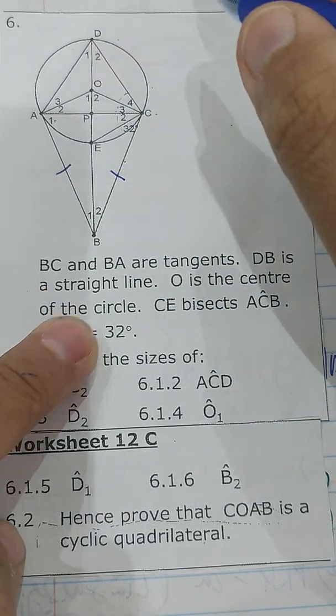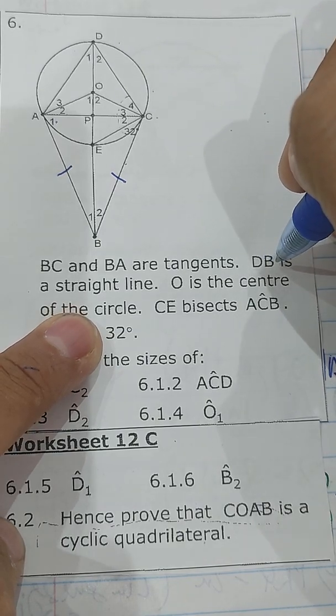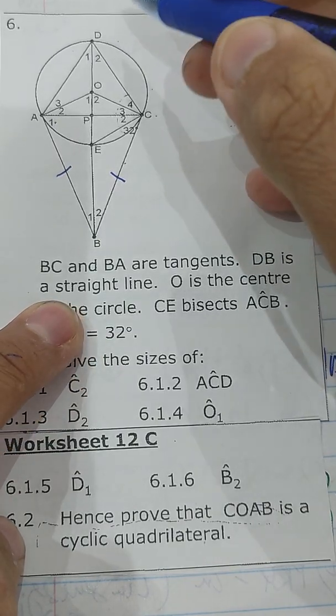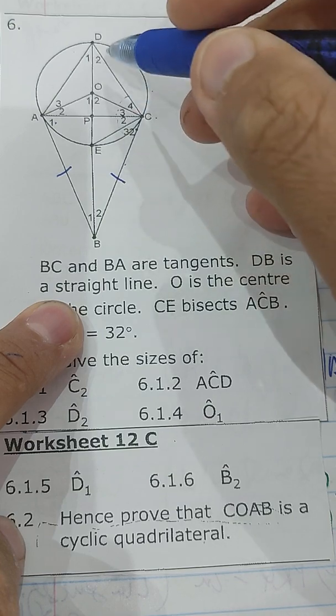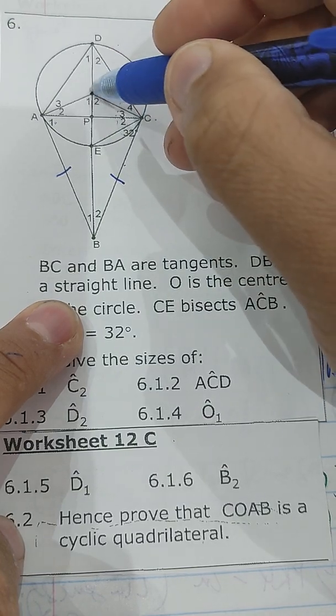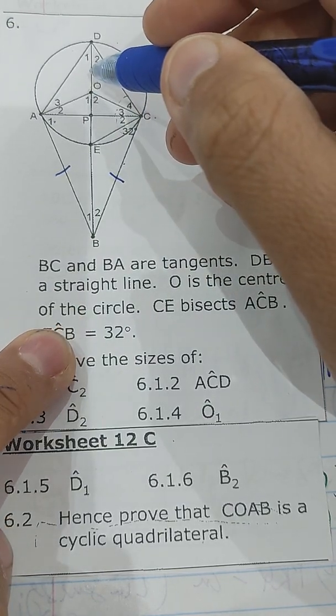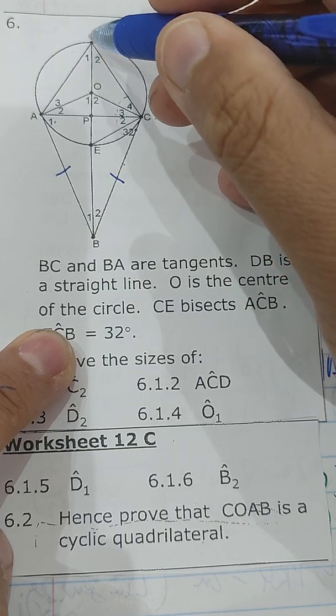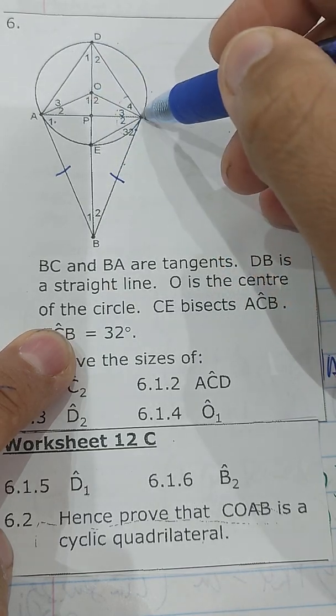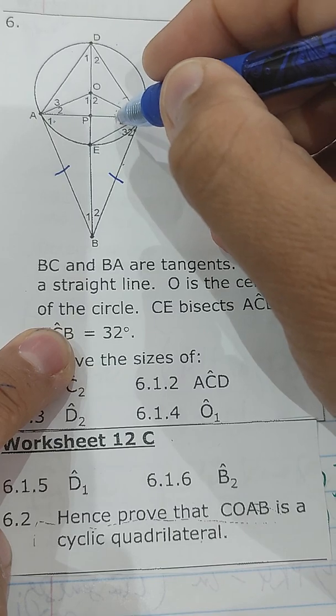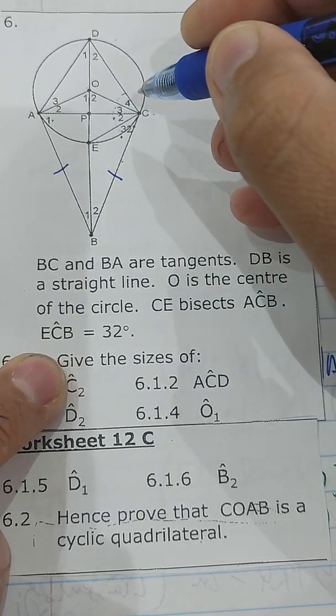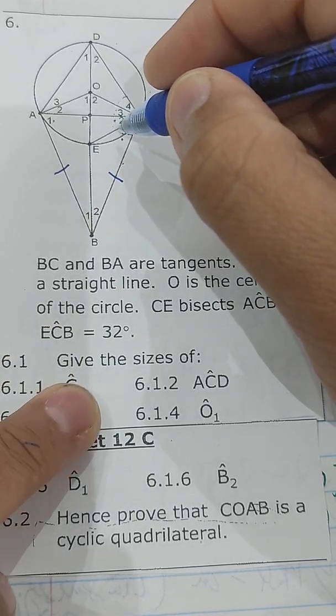Then we are told that BD is a straight line. Then we are told that O is the center of the circle. CE bisects this angle, so that angle and this angle are the same, which makes this 32, so that's 64.